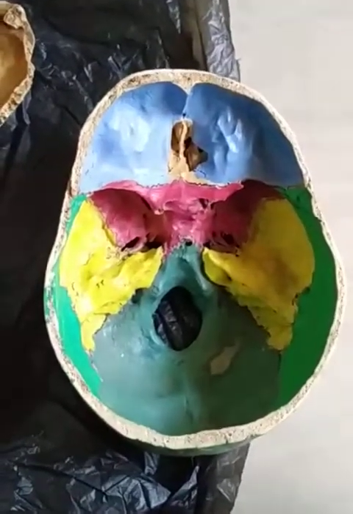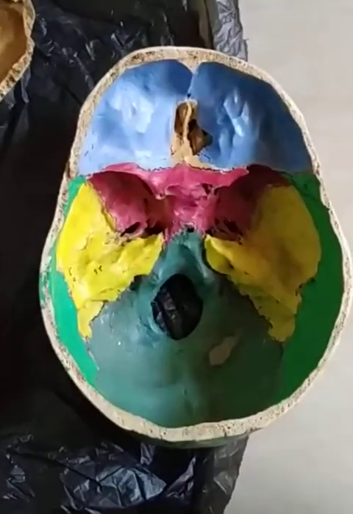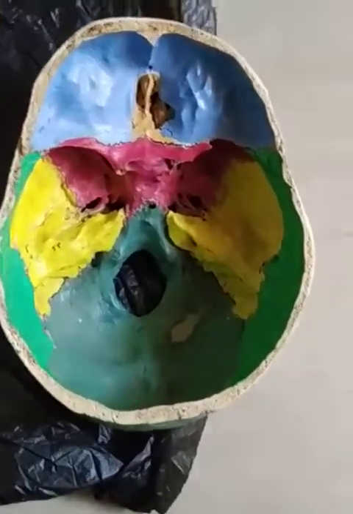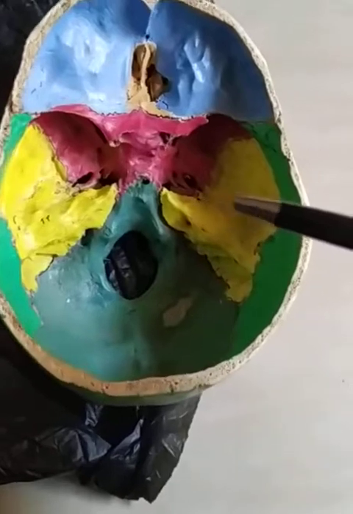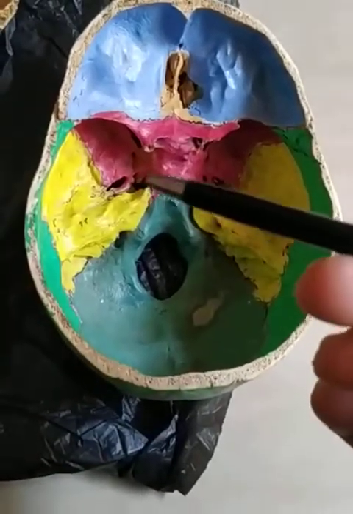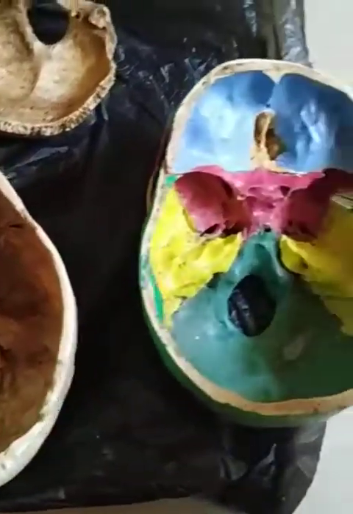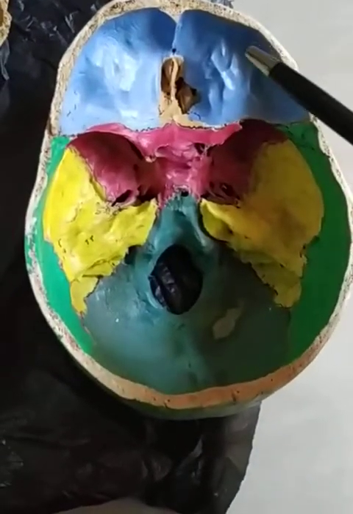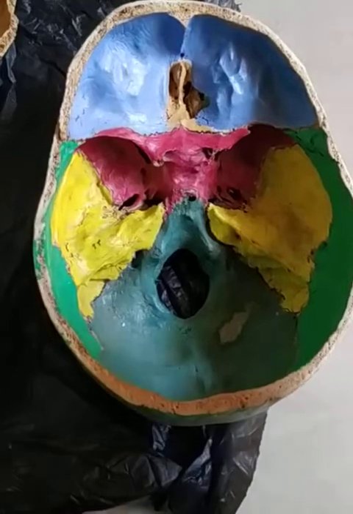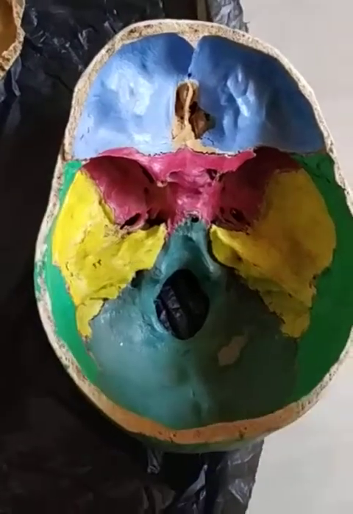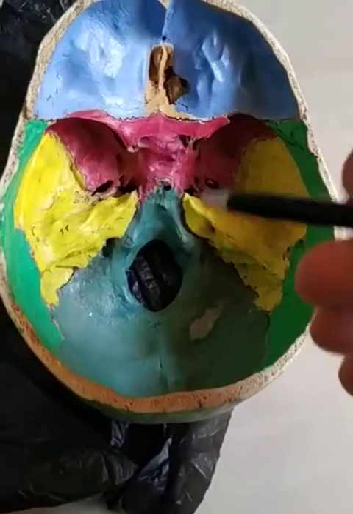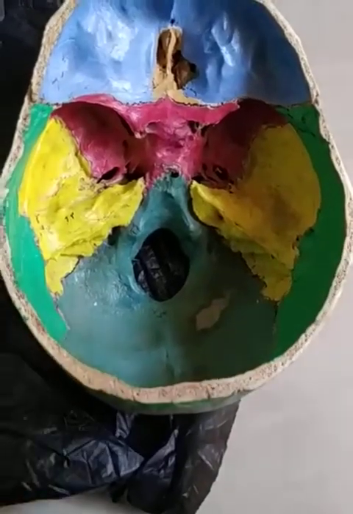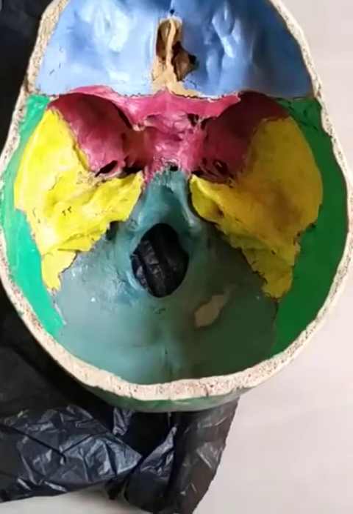Hello friends, today we are going to discuss the individual skull bones. There are different bones, joined and articulating with each other, and they form this skull. Now we are going to discuss the individual bones. If we take any bone, what are its parts, how does it articulate with other bones, and where exactly are they articulated? These are the things we are going to learn.